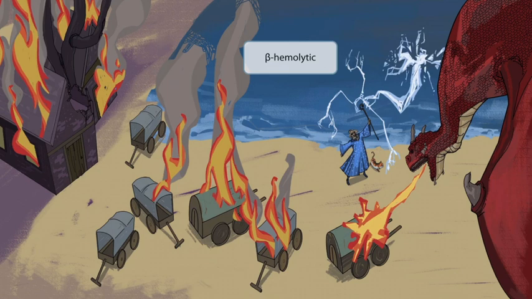Okay, next, notice that we've shown Merlin standing next to a bay. Just like in other pictures, the bay here is our symbol for beta hemolytic. So Staph aureus is beta hemolytic.